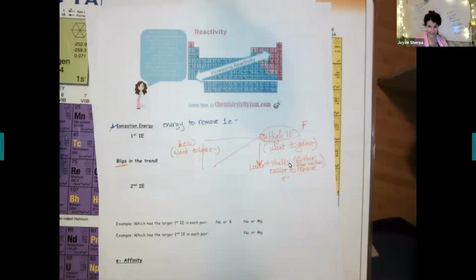Electronegativity is their desire or their greed for an electron. That is a term that came from Linus Pauling. And Linus Pauling was all about molecules. He was a biochemist like myself. This is a different view of it. They're looking at the energy to remove an electron. I don't know why. Right, there are blips. It's not a smooth trend.